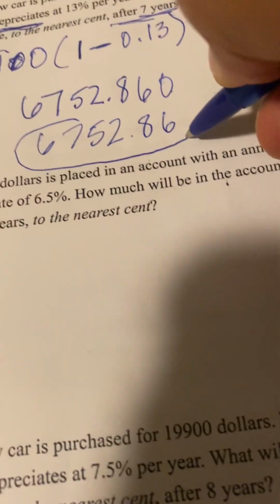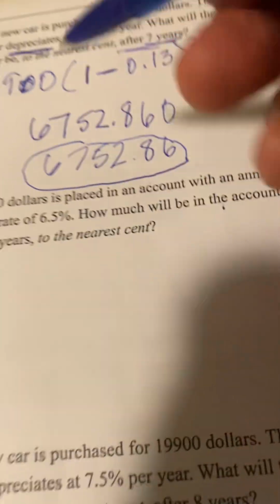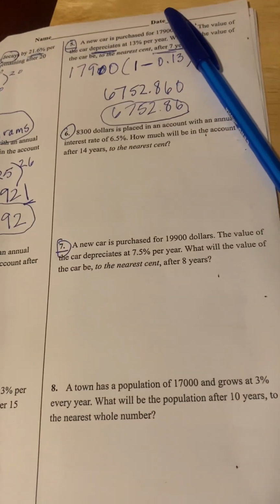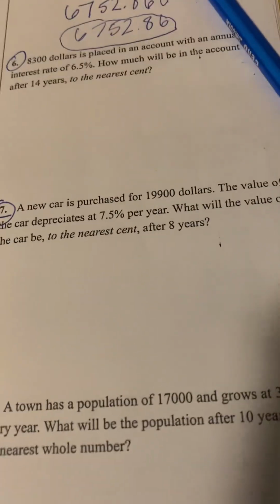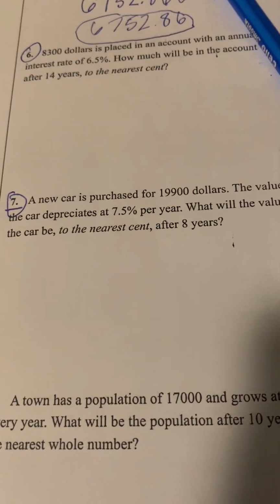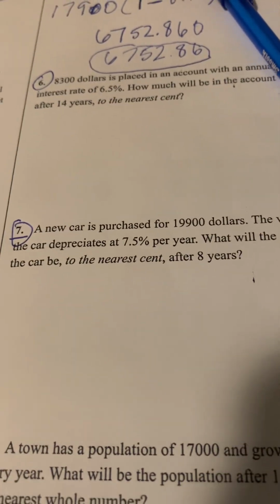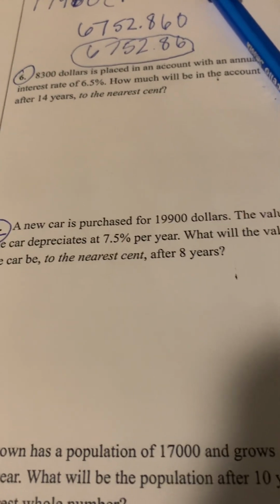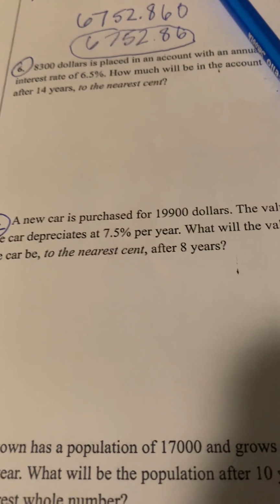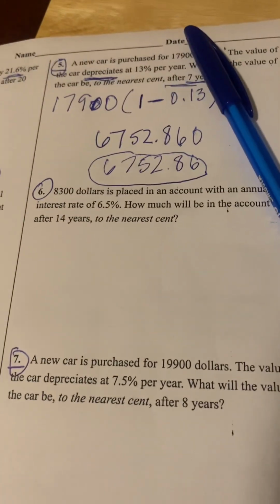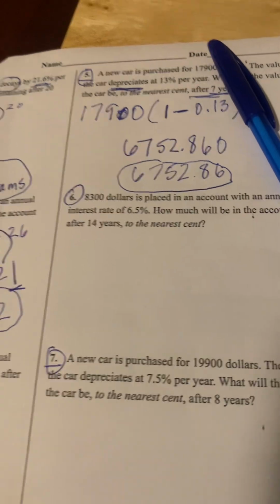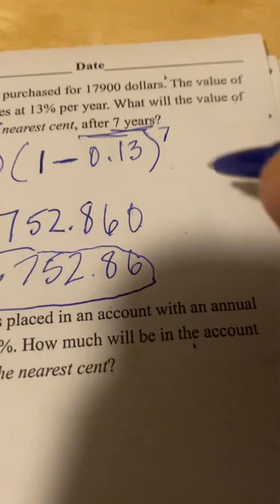You do the same thing for number 7. All right, so the same thing, it has the money. You have to change the percentage to a decimal. This one's 8 years. And then you round it to the nearest cent, which is what I told you to do. Let me show you that real quick.